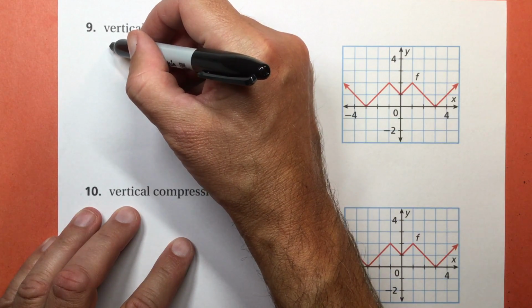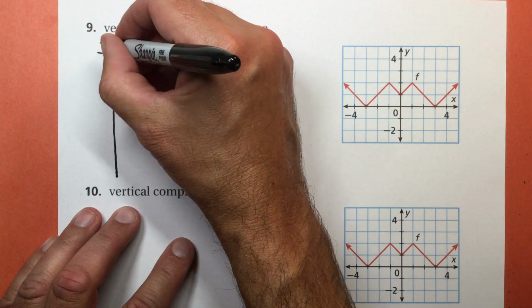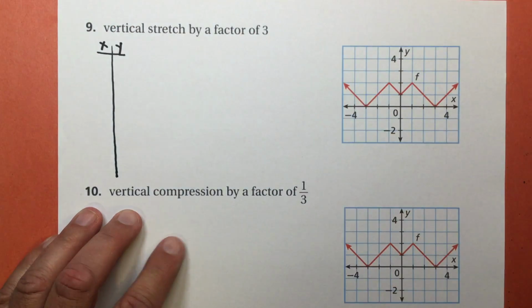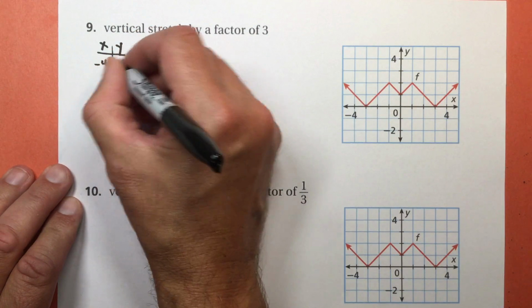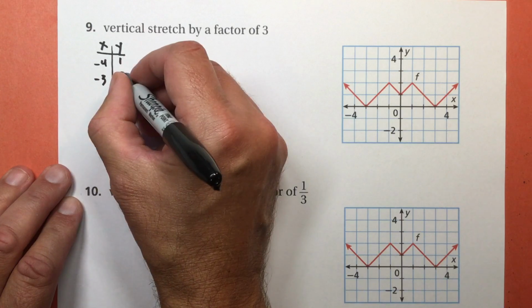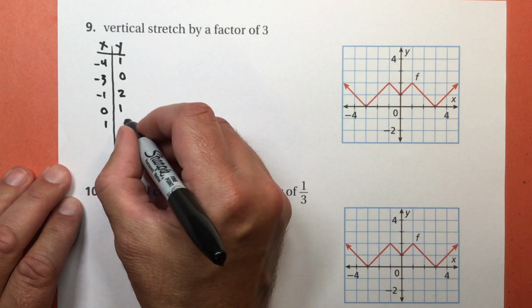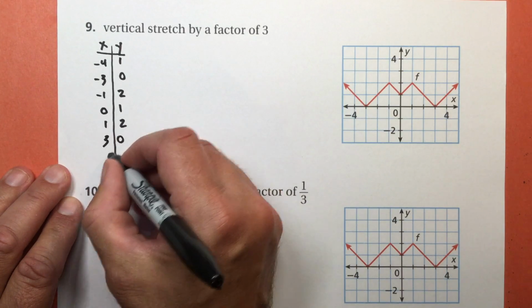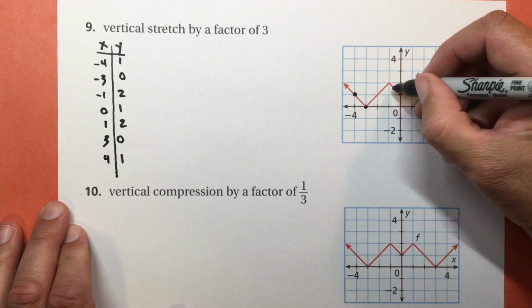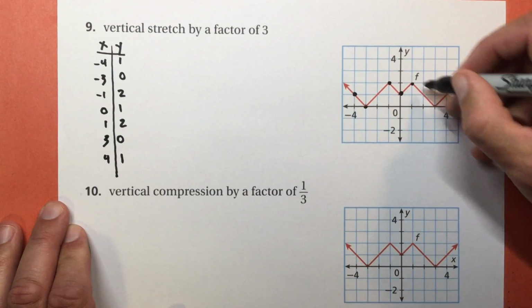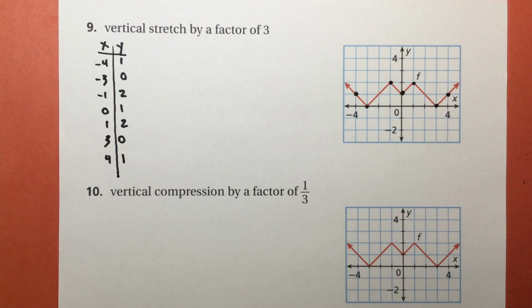I'm using my tables and I'm writing them vertically. I could have written my tables horizontally. I seriously don't care about that. I still got -4, 1, -3, 0, -1, 2, 0, 1, 1, 2, 3, 0, and 4, 1. That's still this point, that point, that point, all of these here at the vertices, and plus these two on the end to tell me what direction they're going.